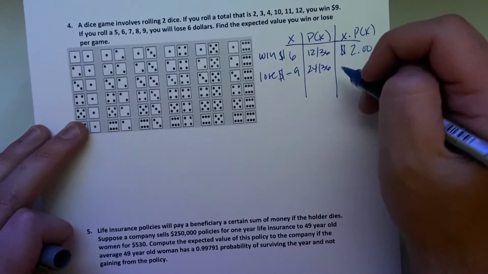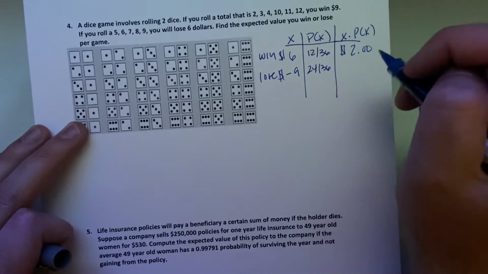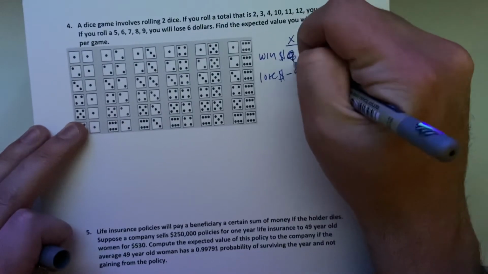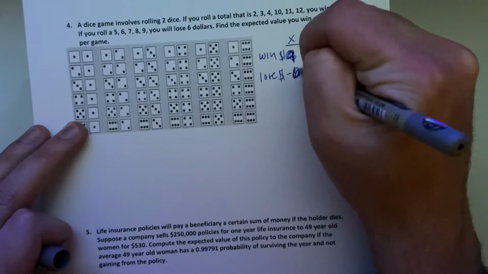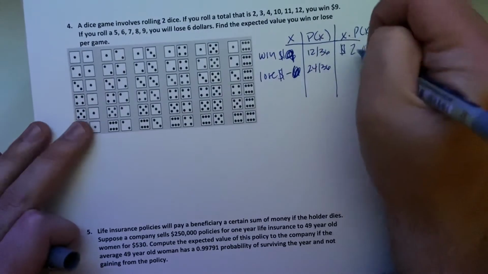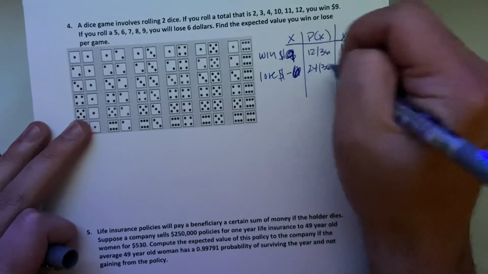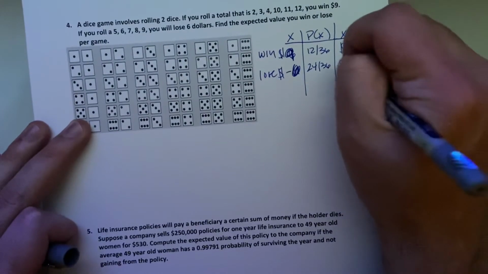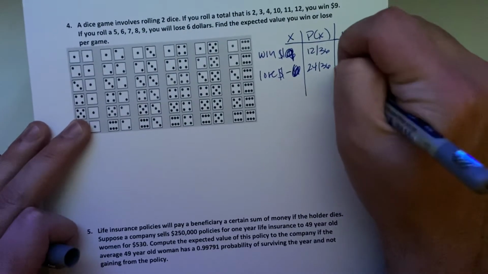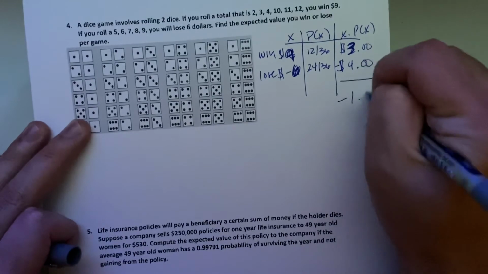-9 times 2/3. Oh, did I get that backwards? Yeah, you win $9 and you lose $6. Can't read my own problem. Okay, so 9 times 1/3 is actually $3. -6 times 2/3 is -$4. When I add them together, that's -$1.